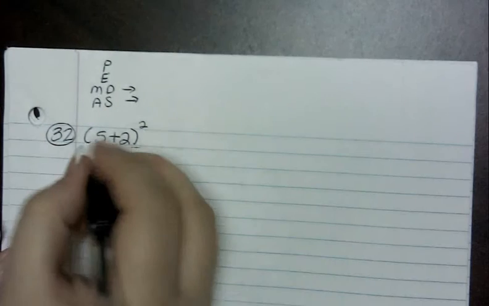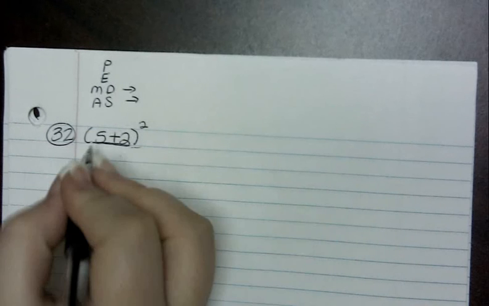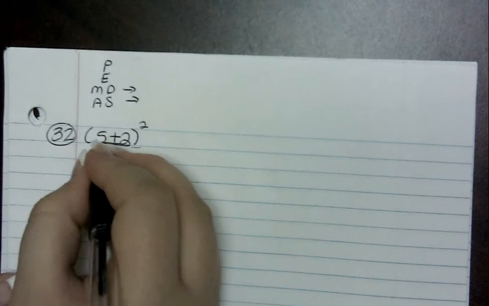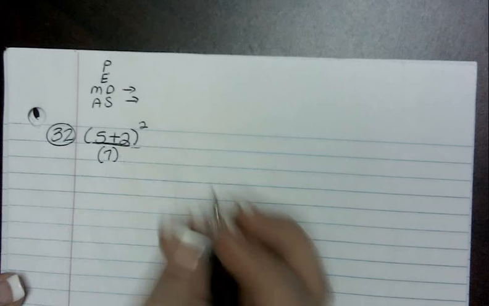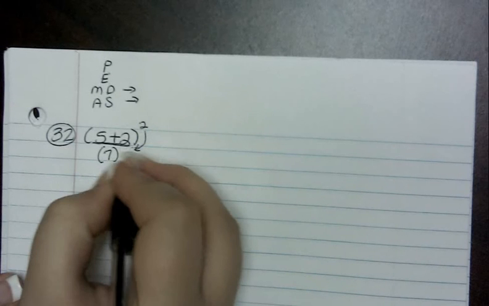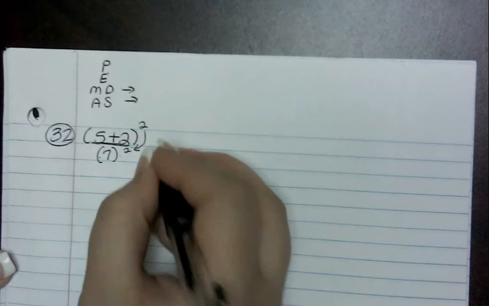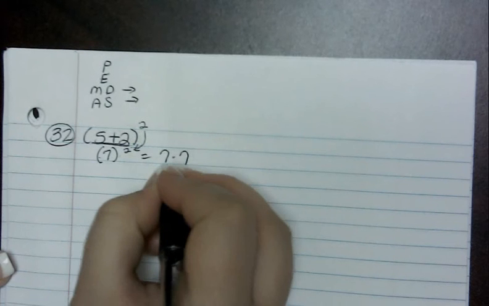Remember, parentheses are always going to come first. So we're going to combine what's inside of those parentheses. So 5 plus 2 is 7. And then you bring that squared down. And 7 squared means 7 times 7, which is 49. So that would be our answer for problem number 32.